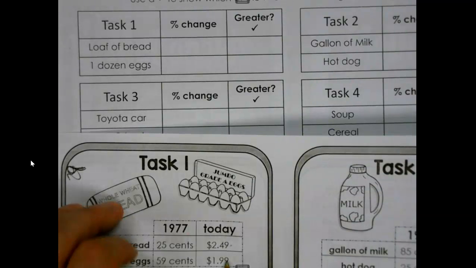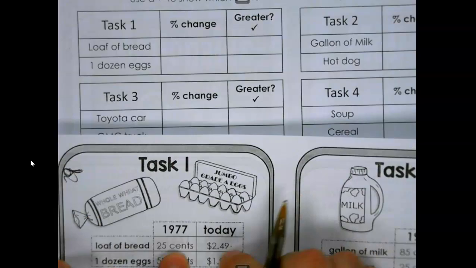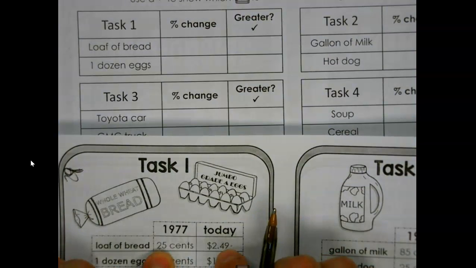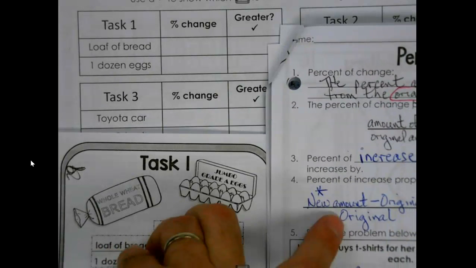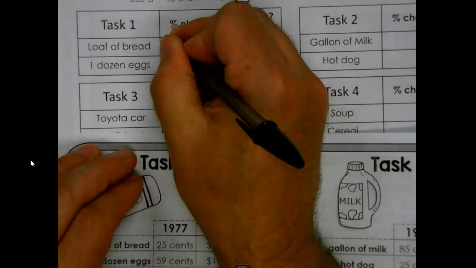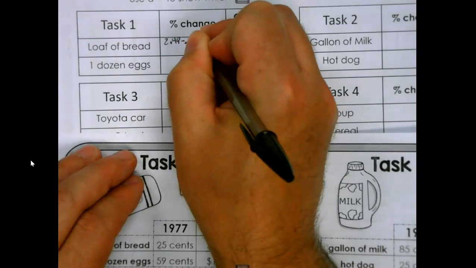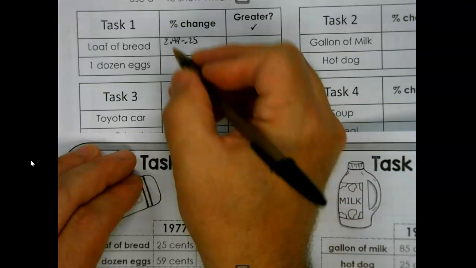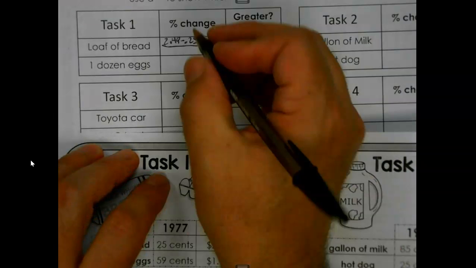Definitely not a decrease. So when we're looking at these, it's an increase, so we're doing the new amount minus the original, divided by the original.